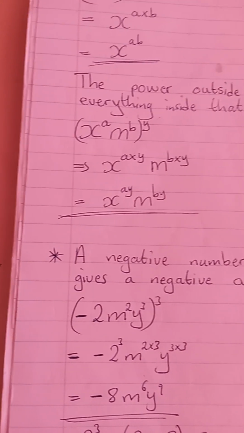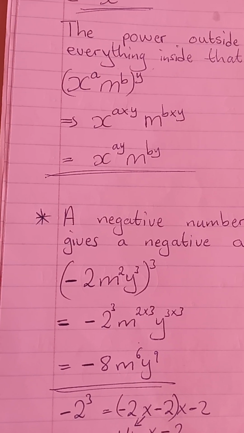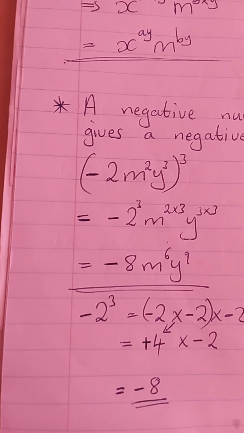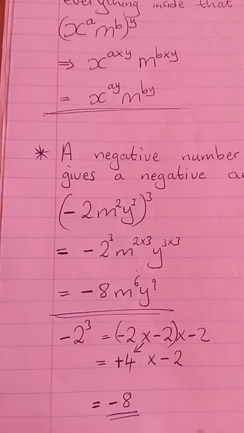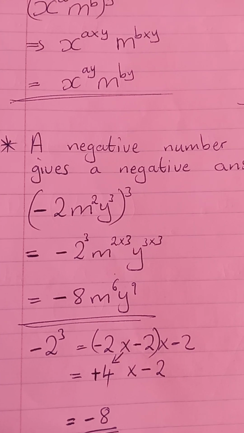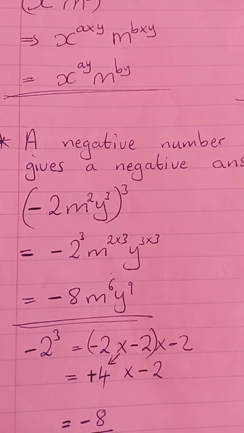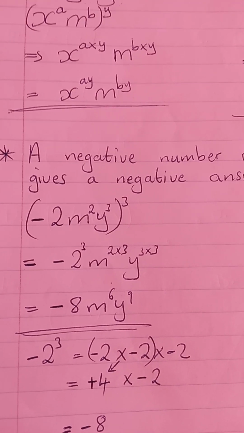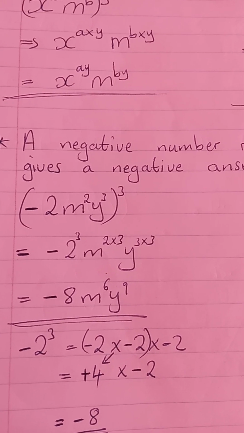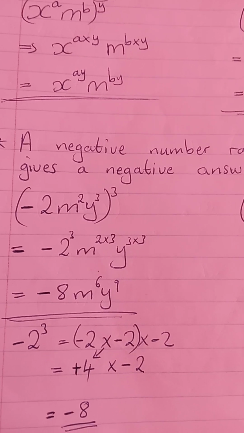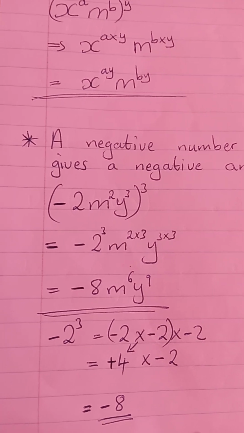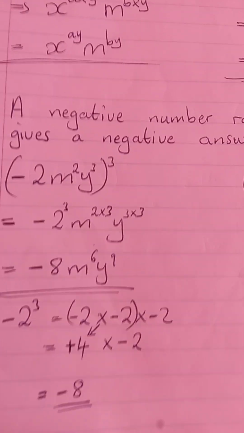Because we have a negative number raised to an odd power. What happened here? Negative 2 to the power 3 means negative 2 times negative 2 times negative 2. Negative 2 times negative 2, we have a negative number multiplying a negative number. We talked about these things when we were doing number directions. So negative negative gives us positive, so 2 times 2 gives us 4. This will be positive 4 multiplied by negative 2. Then positive multiplied by negative gives us negative. Then 4 times 2 gives us 8. That's why we have a negative 8 there.